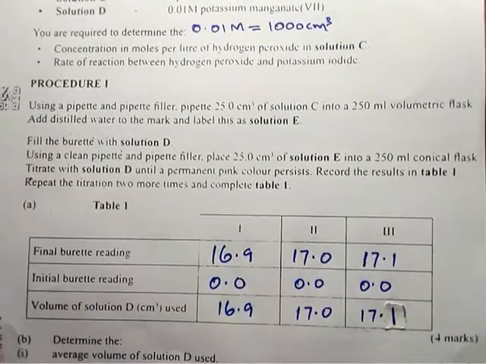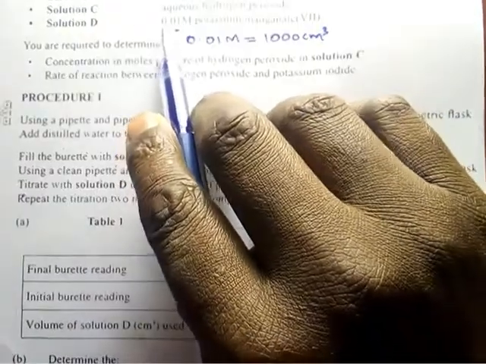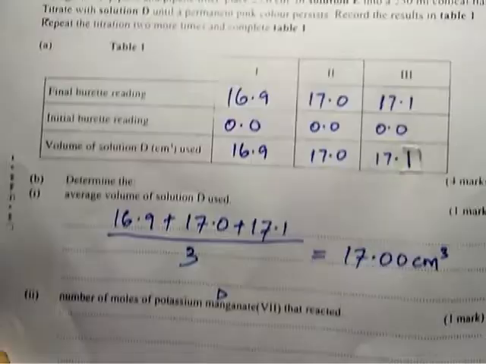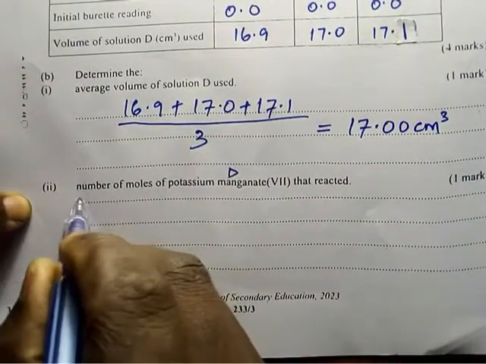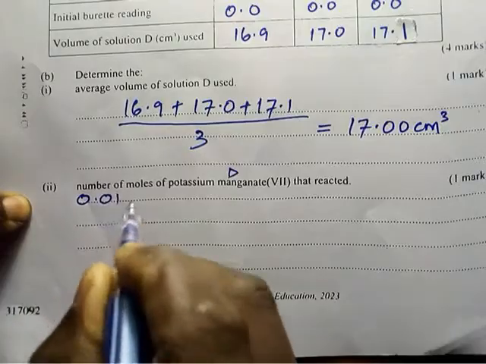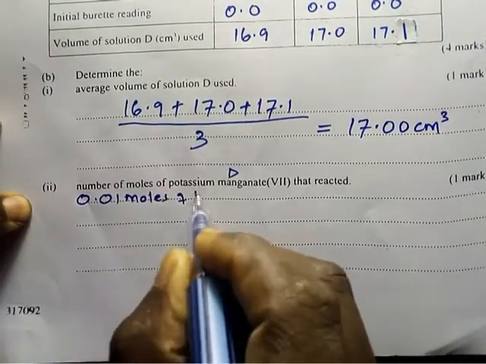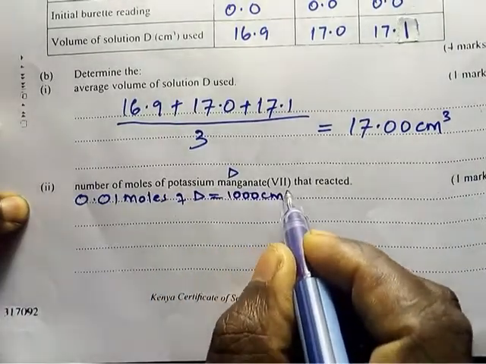What do we know with solutions? We know that the molarity of solution D is 0.01, meaning 0.01 is the number of moles of solution D in 1,000 centimeters cube.